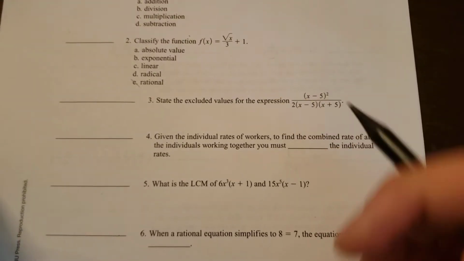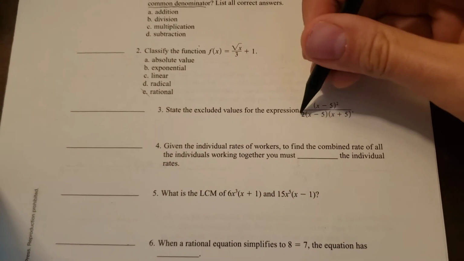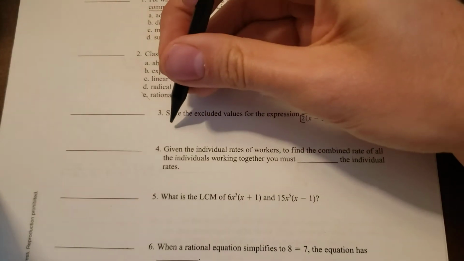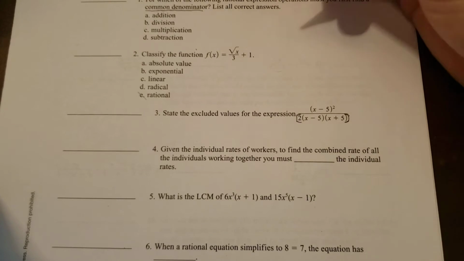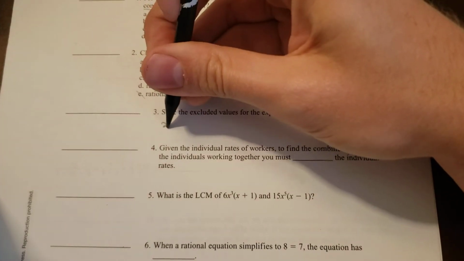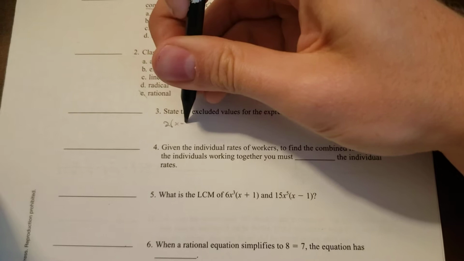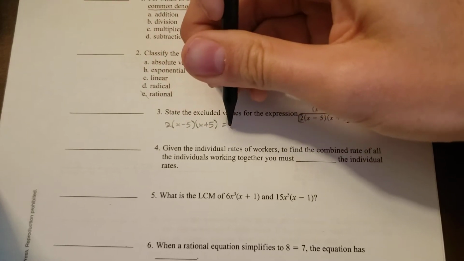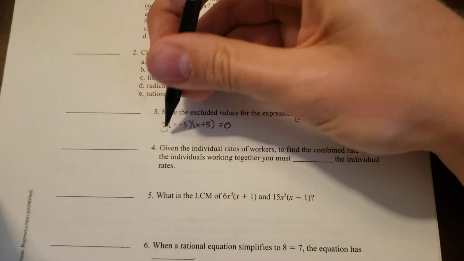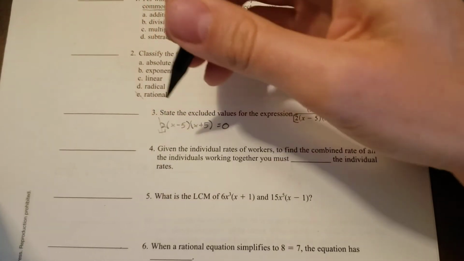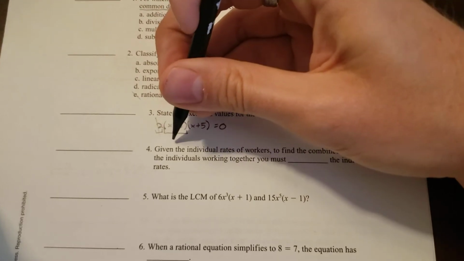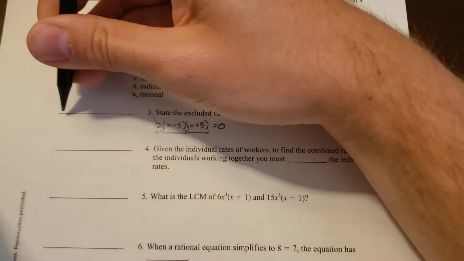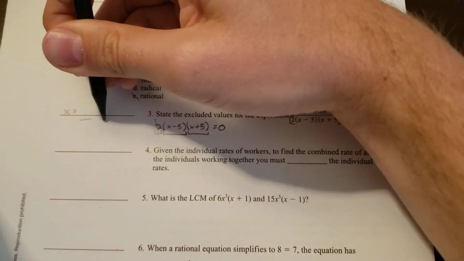Number 3, state the excluded values for the expression. Basically, all we're going to do is solve this for 0, for the zeros. Remember, we did that for an entire chapter. So basically, 2x minus 5 times x plus 5 equals 0. What makes this piece equal 0? Well, 2 is never going to equal 0. What makes this piece equal 0? And then what makes this piece equal 0? We're going to have x equals, and we're going to have 2 values.